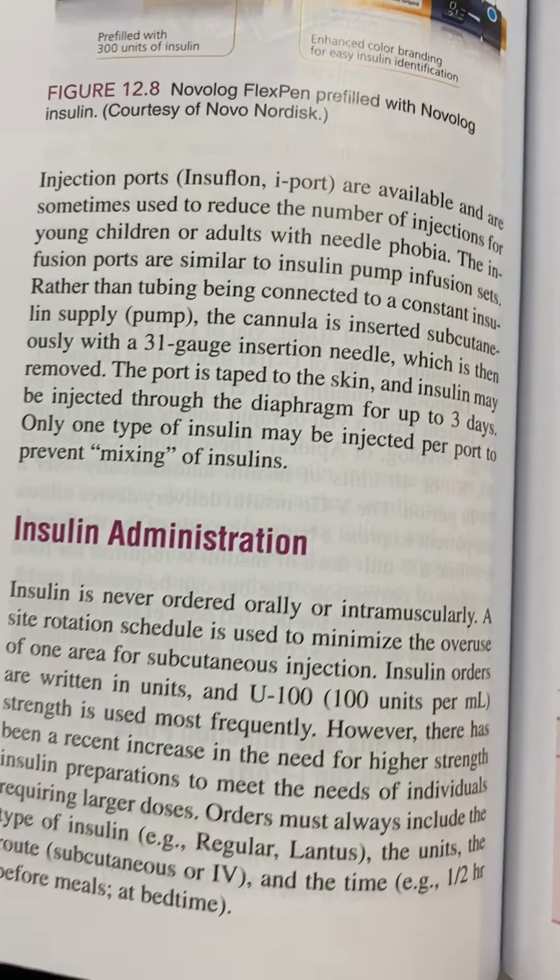Okay, preparing insulin for injection. You want to never shake the insulin vial. Always mix the suspended insulins by rolling between the palms of your hands. So please read the sliding scale information on table 12.2.